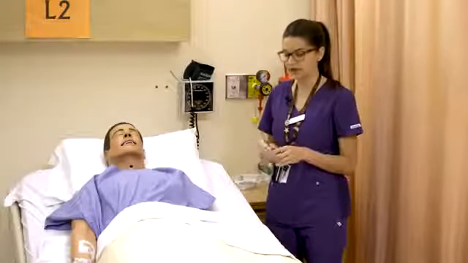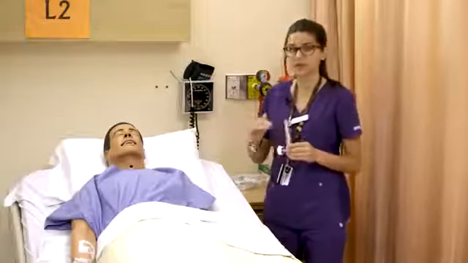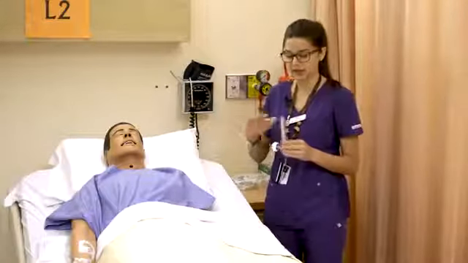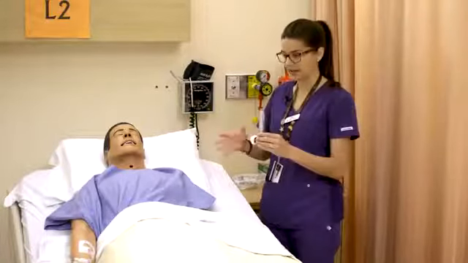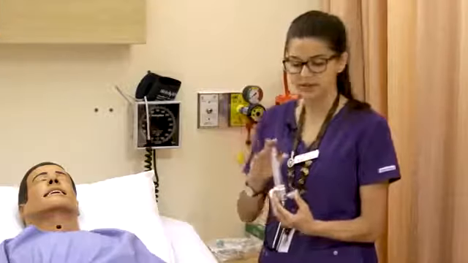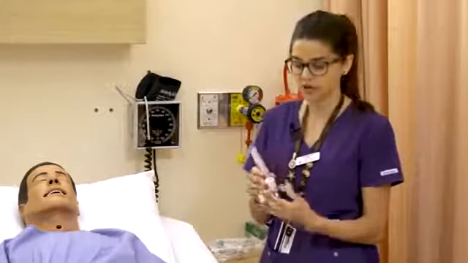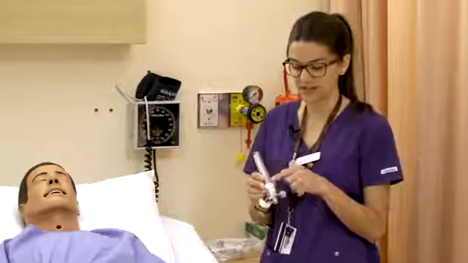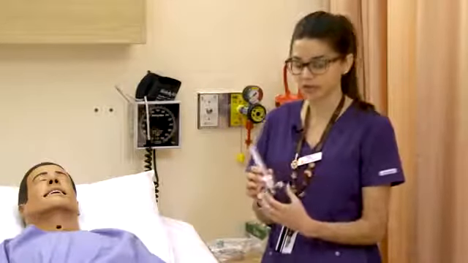Before we do that, oxygen isn't necessarily administered using that FiO2. It's actually delivered using liters per minute. That's how we signify the amount that we're giving consistently. So you'd use a device called a flow meter to deliver a specific liter per minute amount of oxygen.